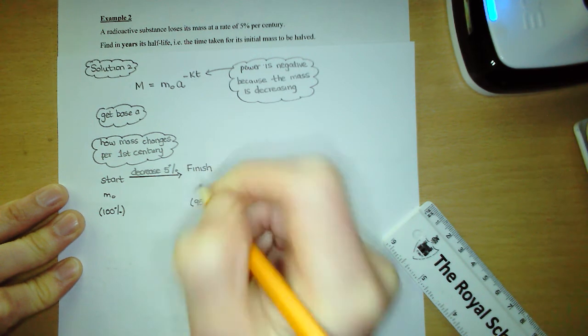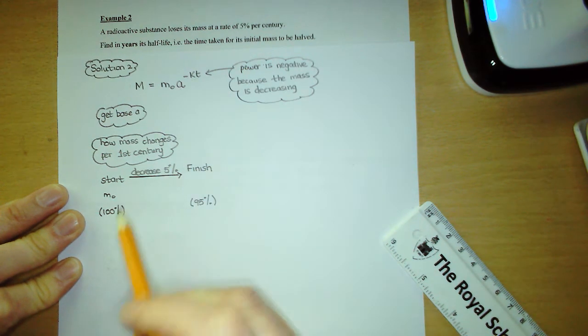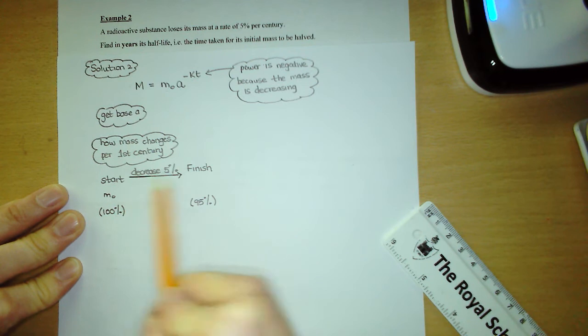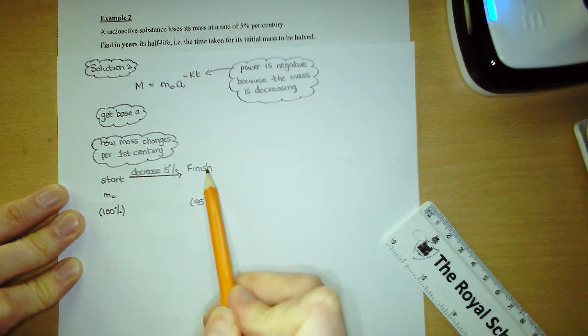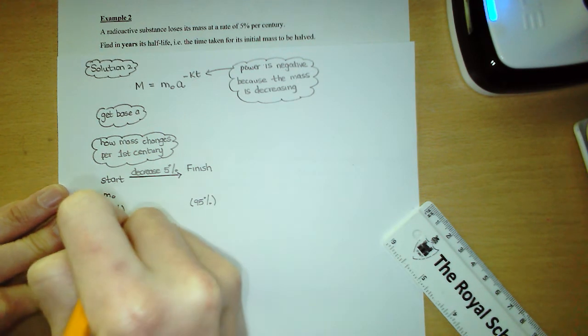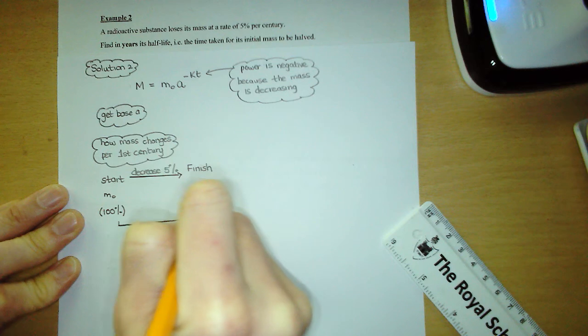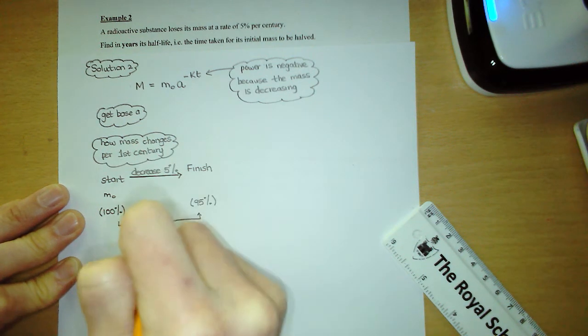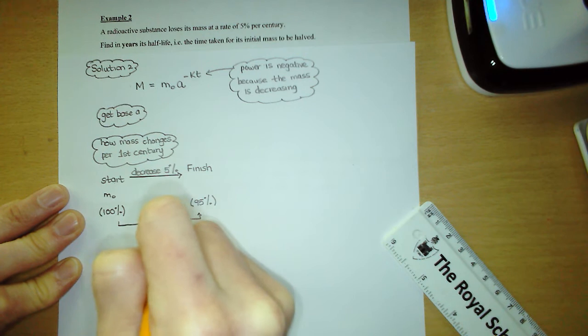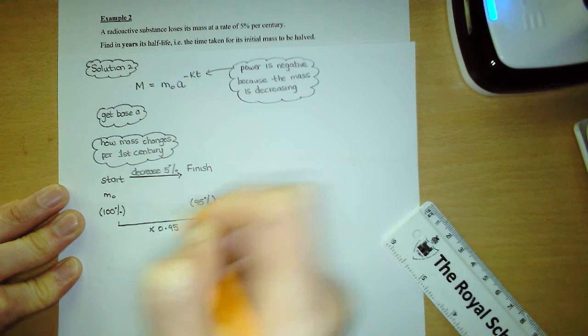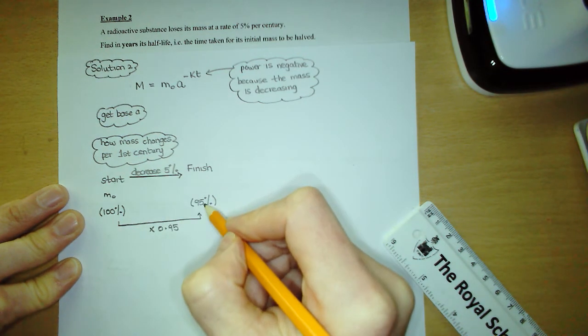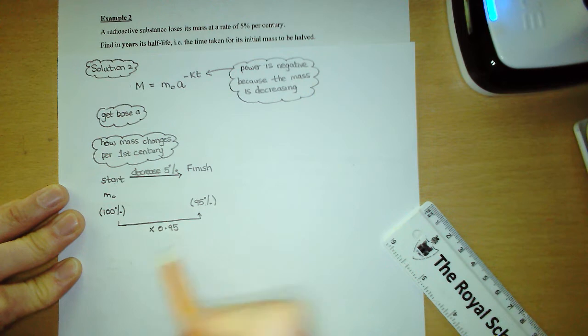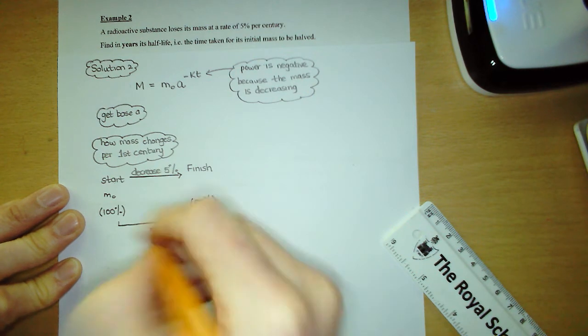Now, there's two ways we can describe the decrease. We can either say what you start with, you decrease it by 5% to get what you finish with, or the other way you can describe it is, well, if you start with 100% and you multiply it by 0.95, that's going to give you 95%. So this multiplying value which describes the decrease is the base A.